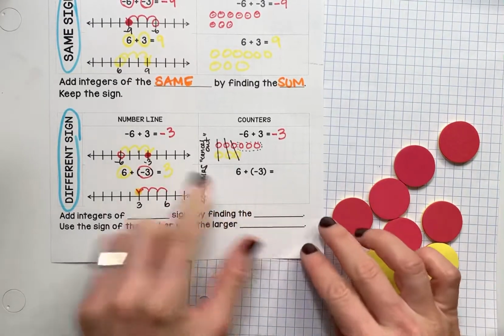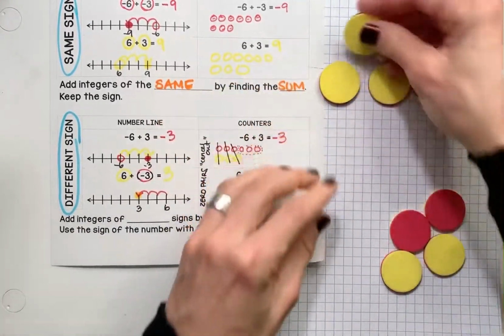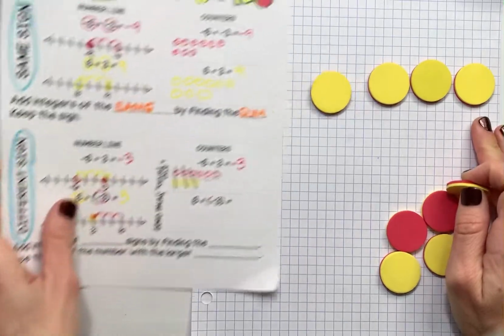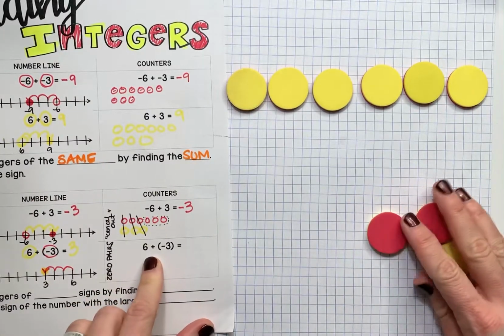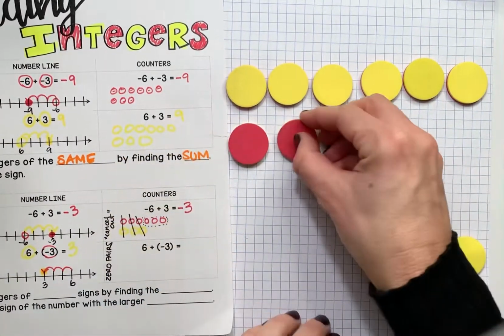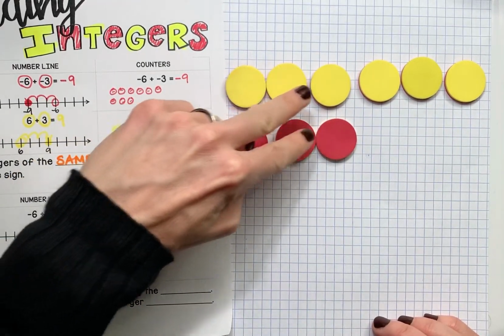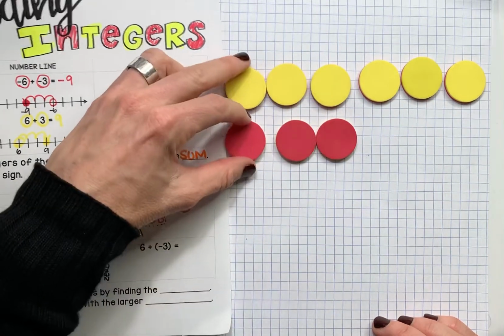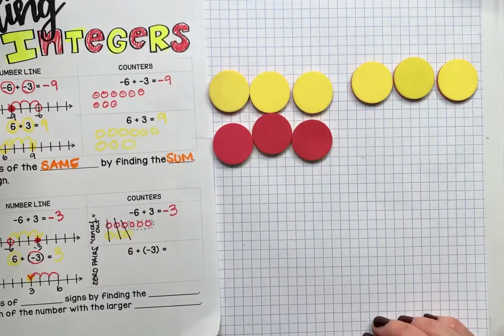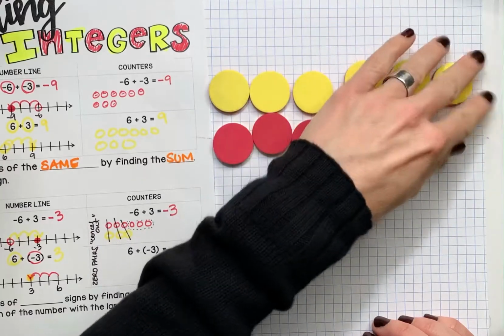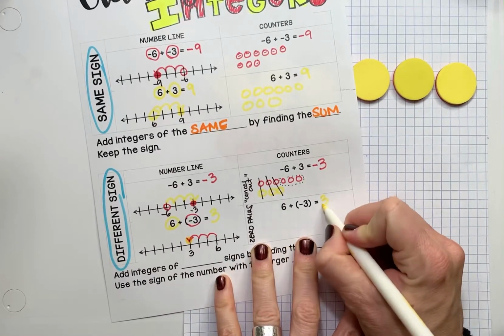So here we go. I'm going to count out 6 positives. So 1, 2, 3, 4, 5, and 6. Let's scoot this over a little bit. And I'm going to add 3 negatives. So 1, 2, and 3. And I can see that I have 1, 2, 3 sets of zero pairs. So this 1 plus negative 1 equals 0. 1 plus negative 1, that equals 0. 1 plus negative 1, that equals 0. So what am I left with? What's left over? 1, 2, 3 positive chips. So 6 plus negative 3 is a positive 3.